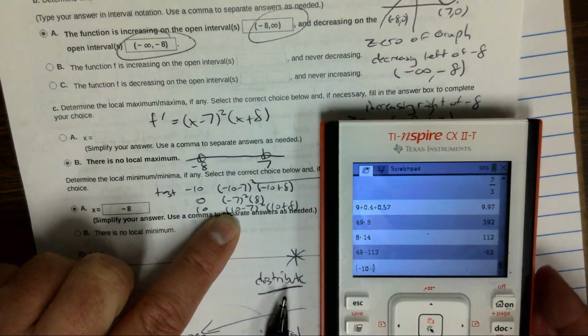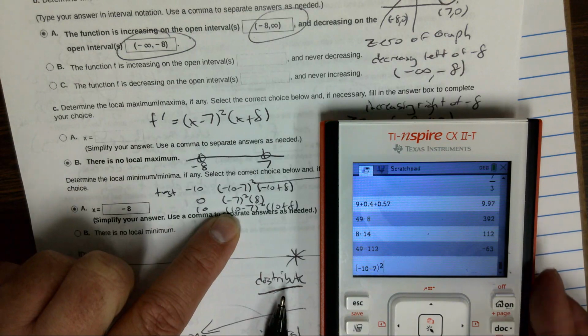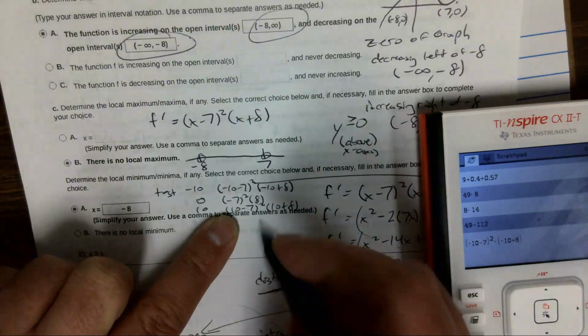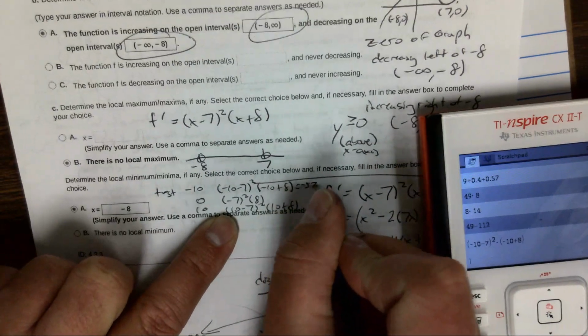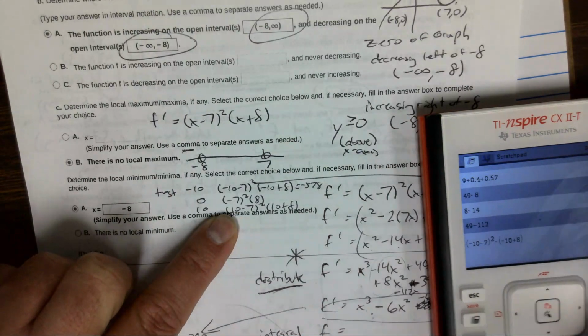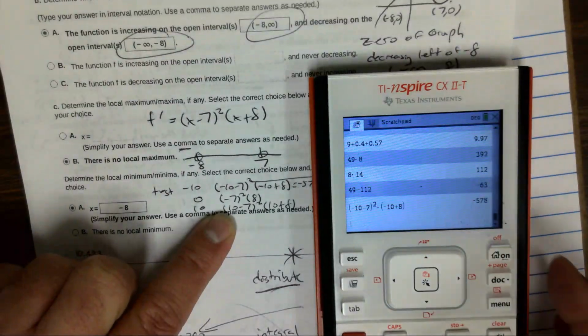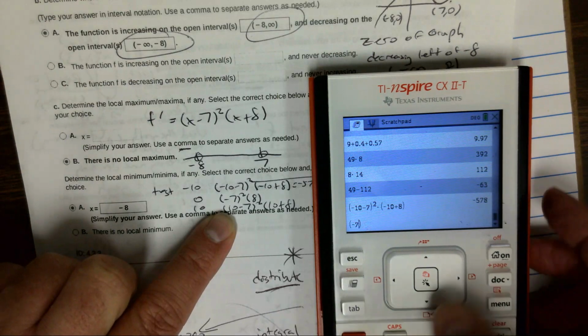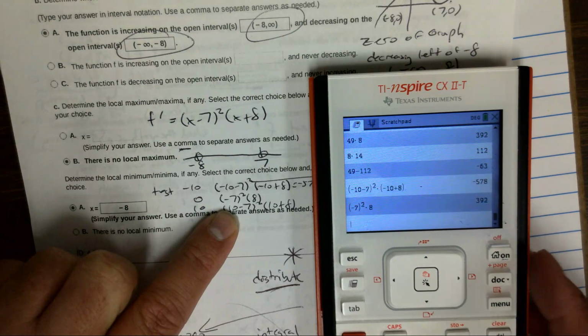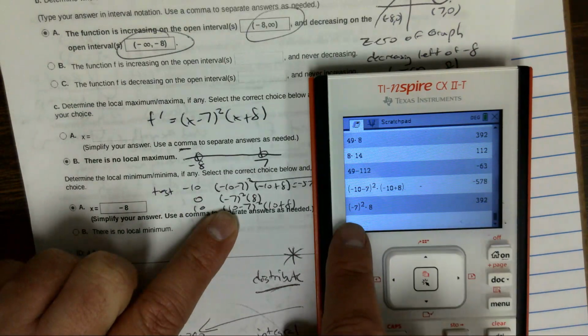Negative 10 minus 7, and we want to square that, times negative 10 plus 8. Okay, that gives me negative 578, and that just means it's negative. And then we will do negative 7 squared times 8, and that's positive, not negative.